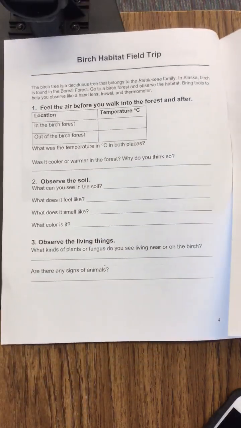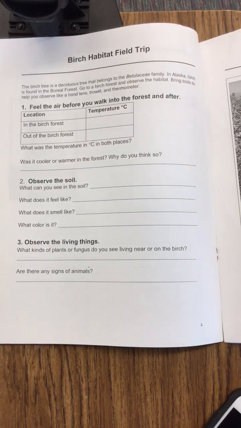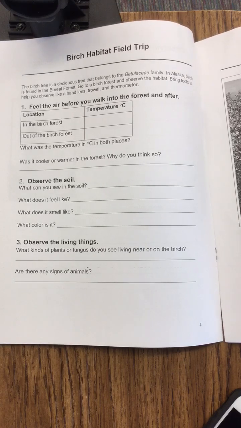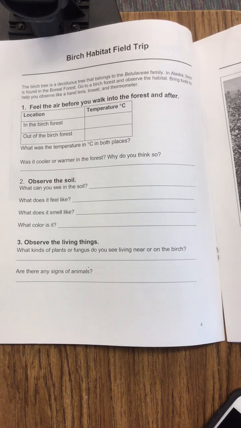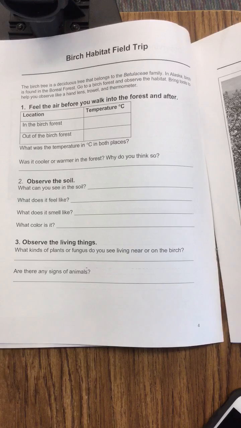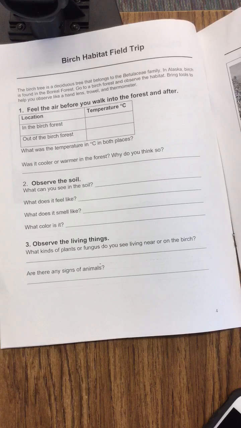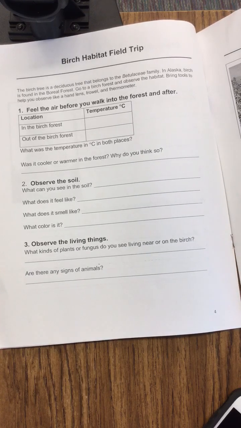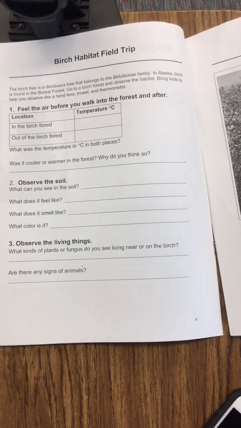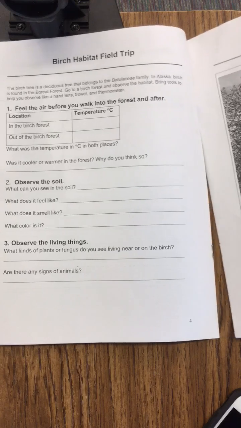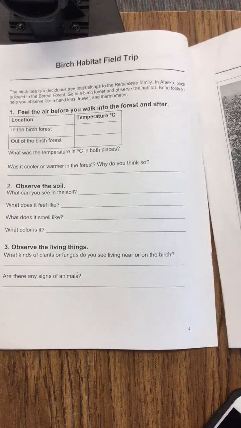But the best place to learn about birch is to actually go out in the habitat. And here's where we talk about the air in the boreal forest and the air outside, and how the temperature changes. We talk about observing the soil. In the past, I brought in soil tubes so that students can see the different layers of the soil near a tree. So that's in the lesson as well. And observe any living things, plants or fungus near the birch, and any other signs of animals.